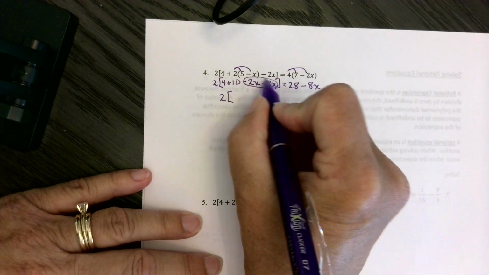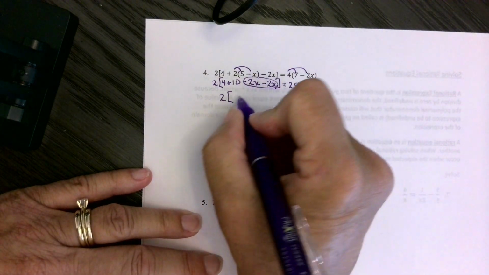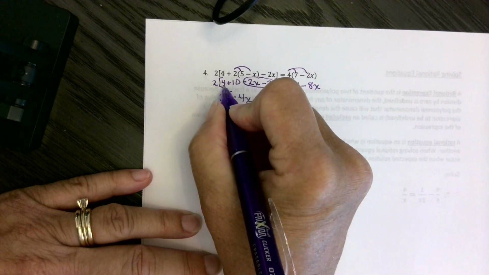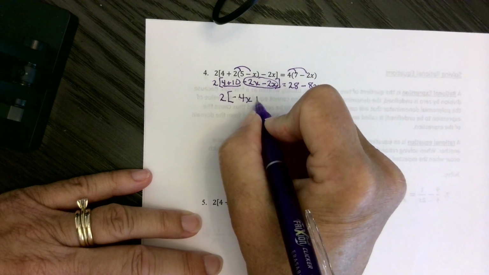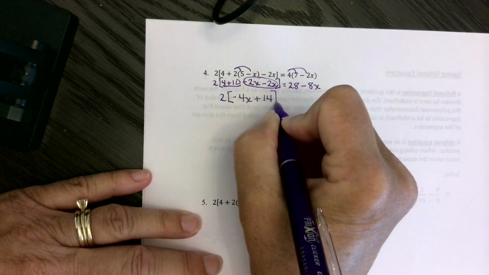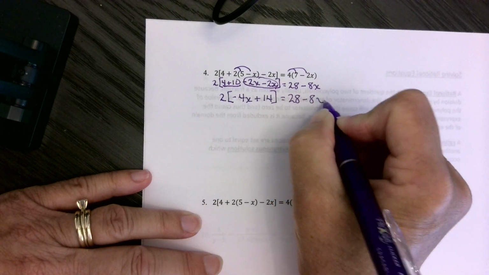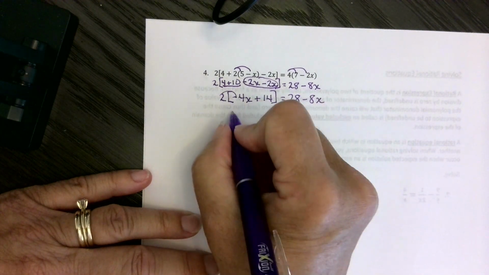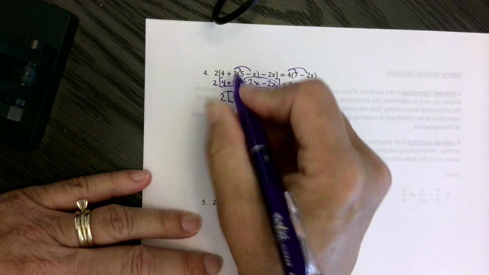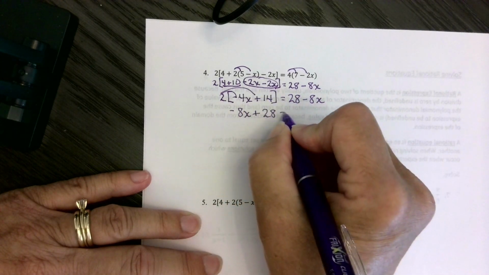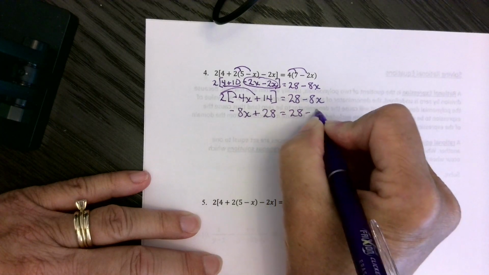Right here, negative 2x minus 2x gives us negative 4x. And 4 plus 10 gives us 14. Equals 28 minus 8x. Okay, I'm going to distribute my 2. This gives me negative 8x plus 28 equals 28 minus 8x.